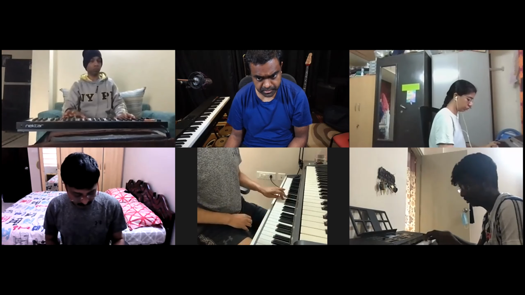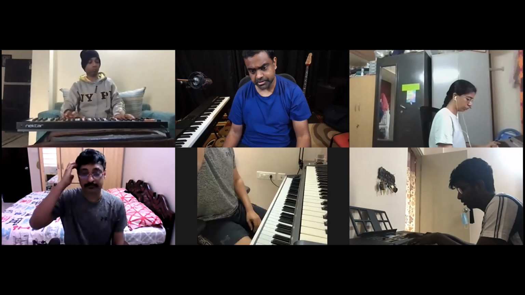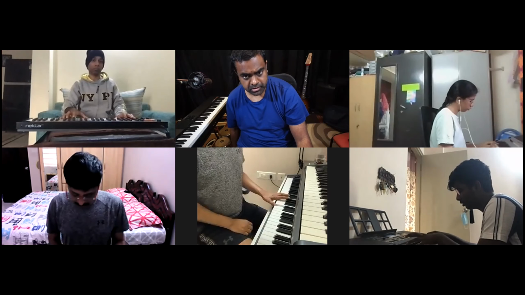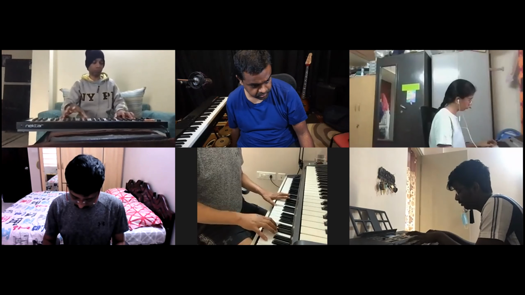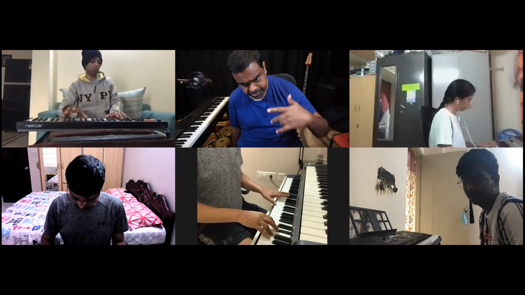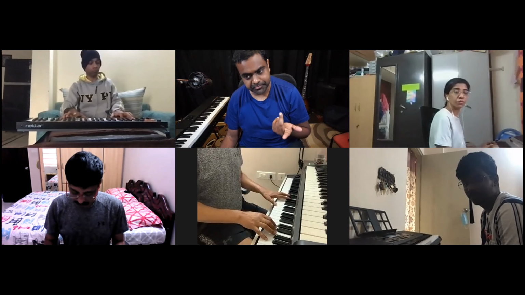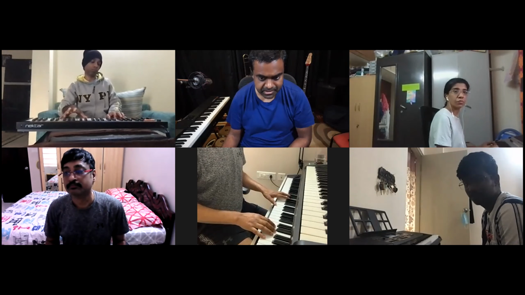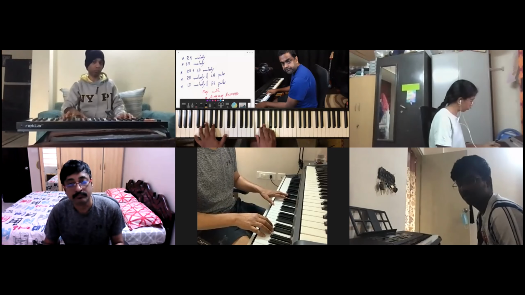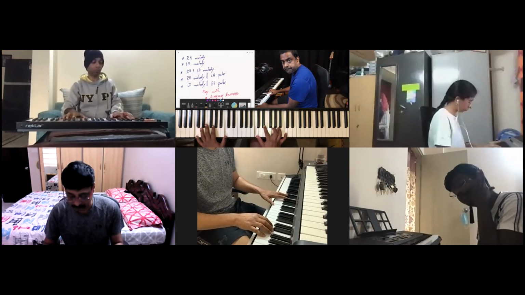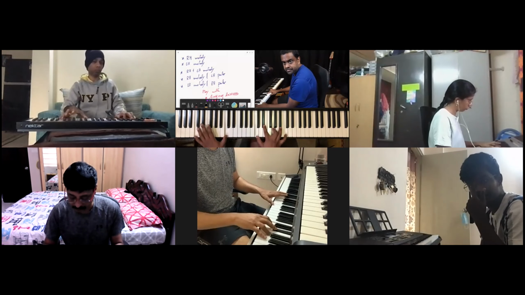Tejeshwar, getting it? Sounding good. Yeah, keep repeating it a few times. It's also advisable to play it a bit slowly. If you play it at this speed, the moment you make a mistake, you'll have to restart and all that. So try to play it a bit slower. Maybe at this speed will be nice. See? Yeah.